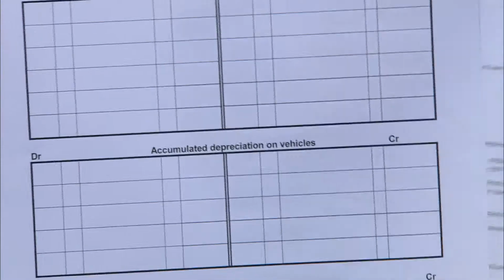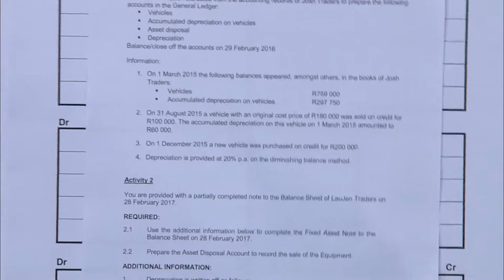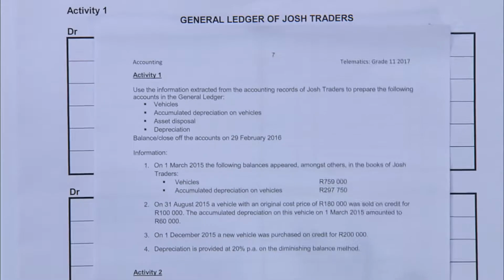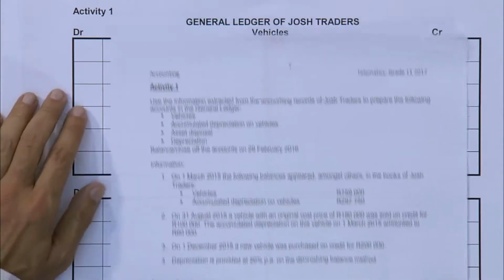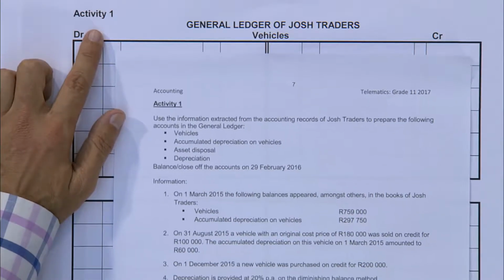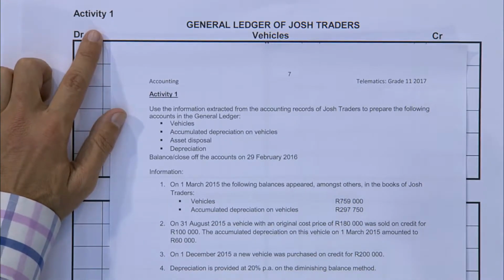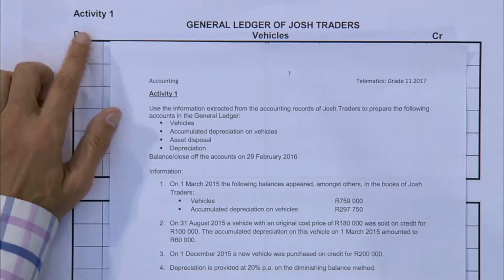It is in your workbook, so it will be activity number 1. And in your answer book, you have your answer book. So here we have activity number 1, and you have the activity. Okay, so what does the activity say? So everybody, it's activity number 1 in the general ledger. The name of this business is called Joss Traders.